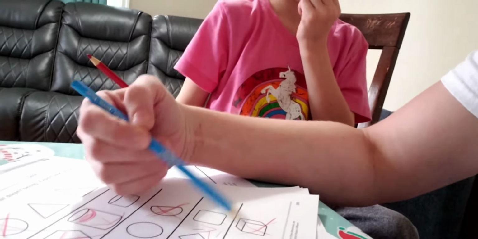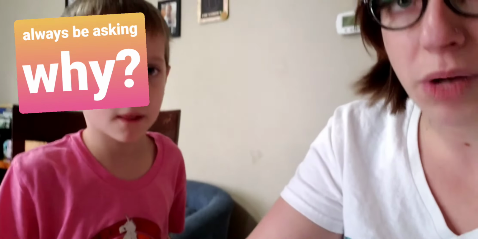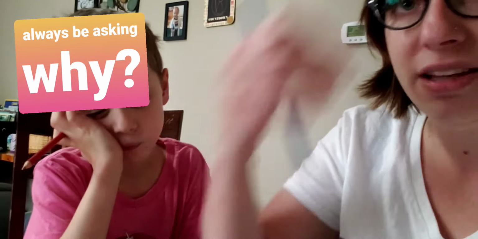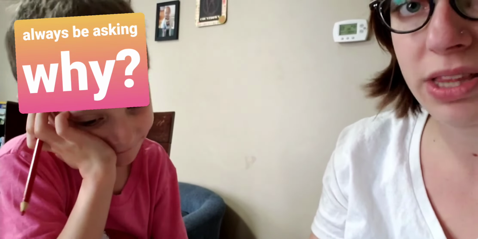They'll second guess themselves. Instead, constantly ask your kiddo why. Whether their answer is right, whether their answer is wrong, always ask them why. Because they should get into a habit of being able to explain why they chose what they chose. It'll also help you to understand better what they know and what they're ready to learn next.